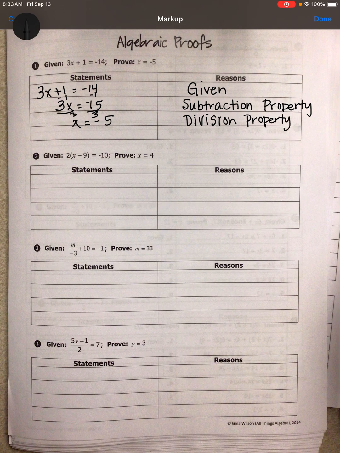On to number 2. All right, so again, we're going to start with the given. And anytime we do these, you're always welcome to pause the video and try them on your own, and then you can check your work. Completely up to you. All right, so we'll start with the given. 2 times the quantity x minus 9 equals negative 10. Our reason is given.